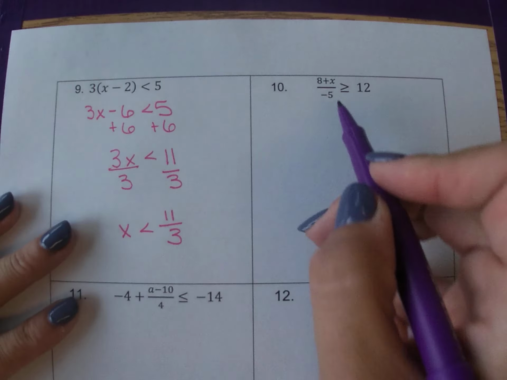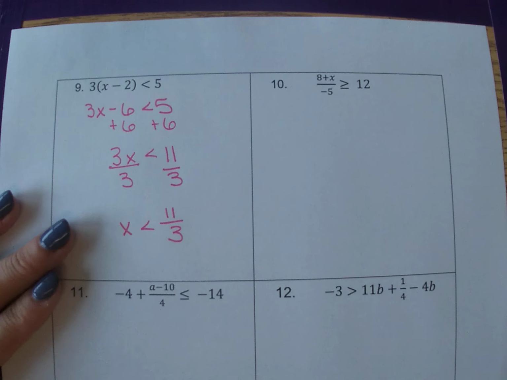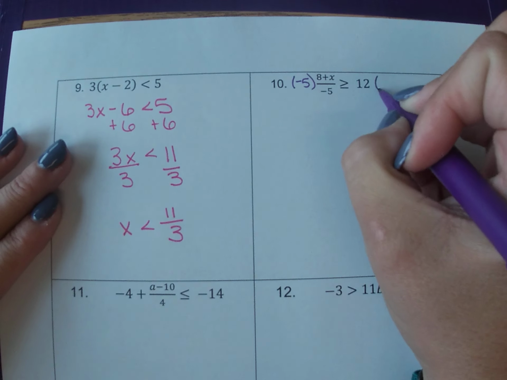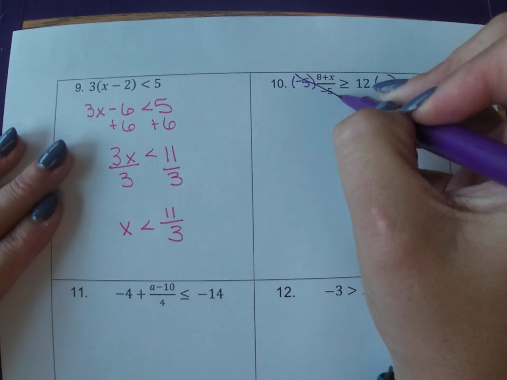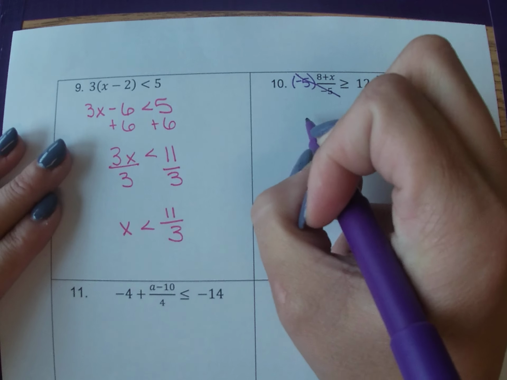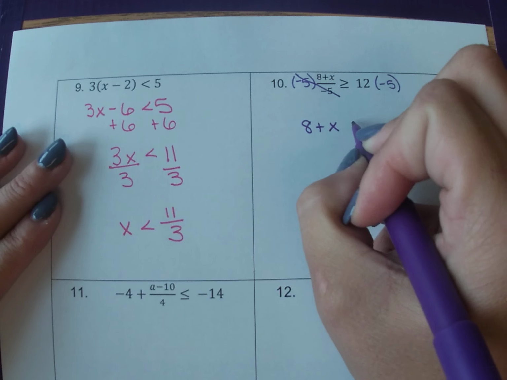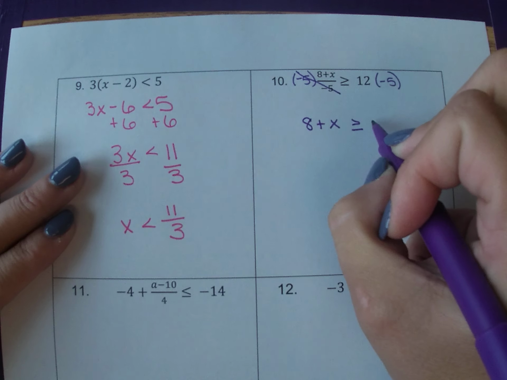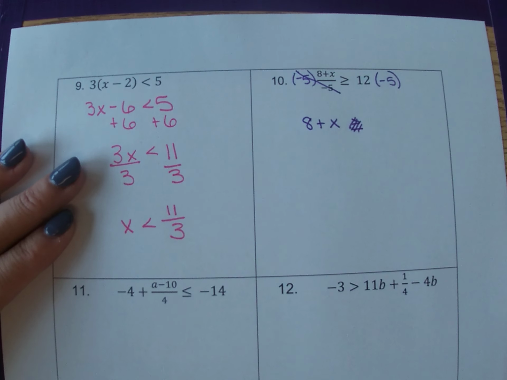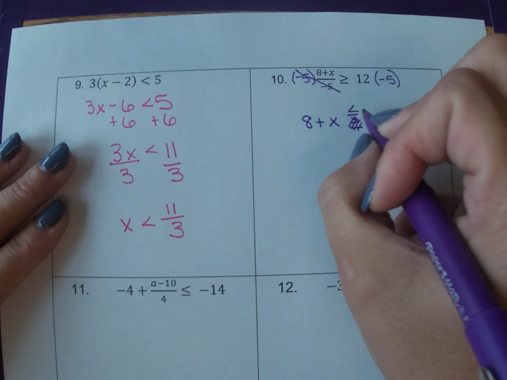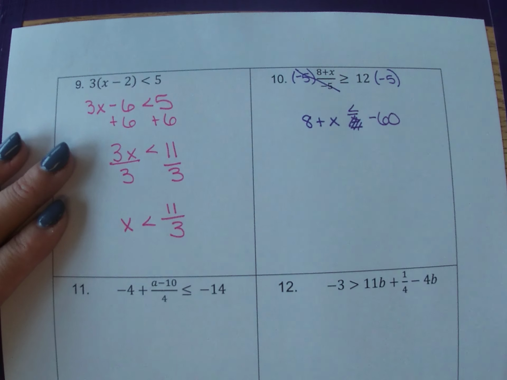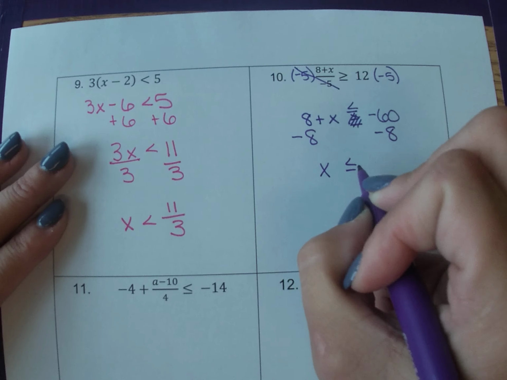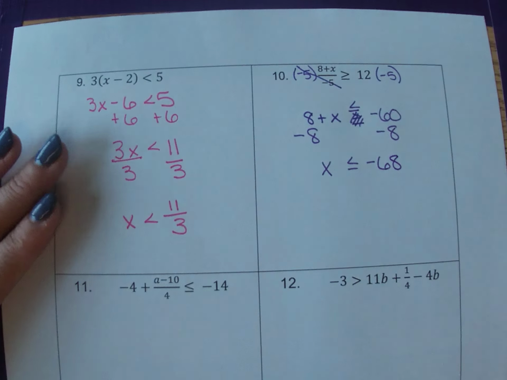Number 10, right? That fraction bar goes all the way through. So when that fraction bar goes all the way through, I need to move that -5 first. So I'm going to undo division with multiplication. Right? Those just cancel. It does not affect my numerator. So I'll get 8 plus x is greater than or equal to, oops, I multiplied by a negative. All right, I got going faster. I got to flip that sign, so that's going to be a -60. Then I can move that 8, so I'll have x is less than or equal to -68.